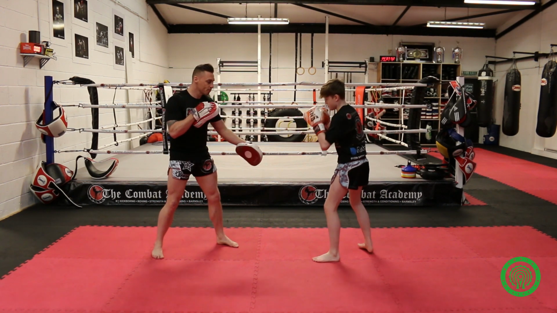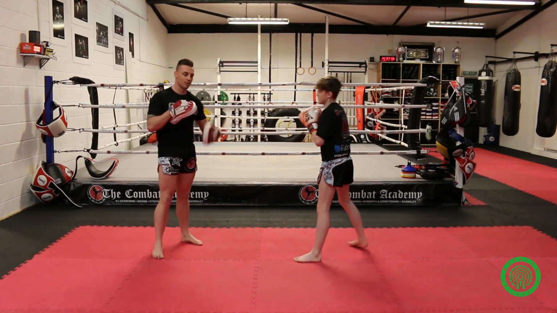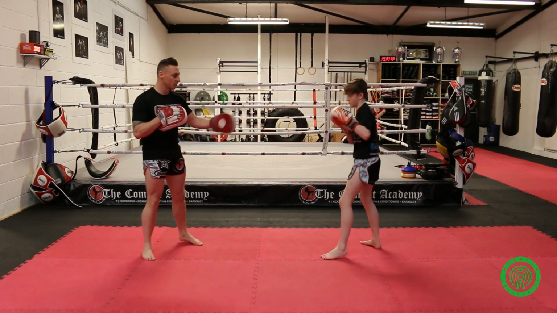So he's stepping in there. Sometimes he's stepping, sometimes he'd not step at all. Sometimes he's stepping, he'd exit that way as well, so he can control the ring positioning as well. So we'll show a few variations.